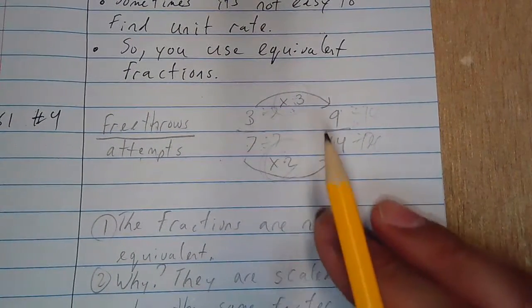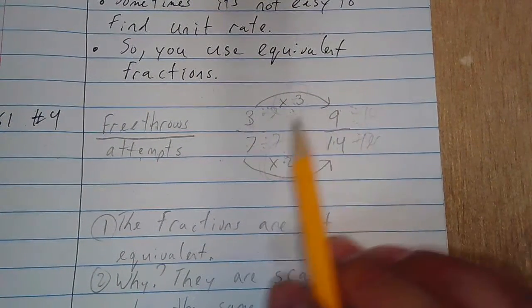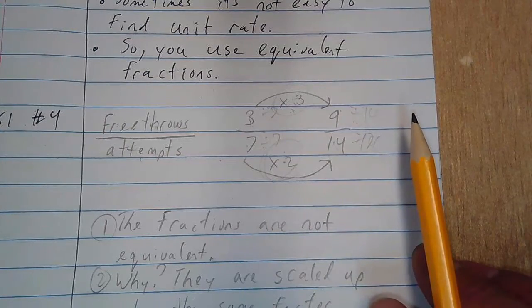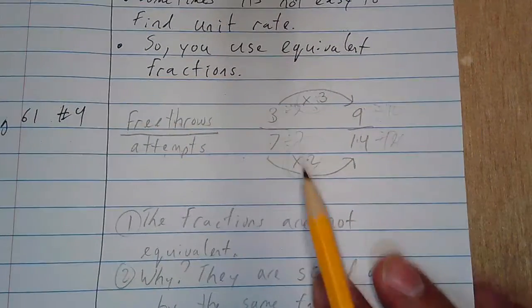So if you can't make a unit rate easily, see if you can scale up or scale down easily. Again, we'll do more examples. One is not going to be enough. But regardless of what I just said, play with the numbers. Juggle them. See what happens. Maybe you can make it work out.